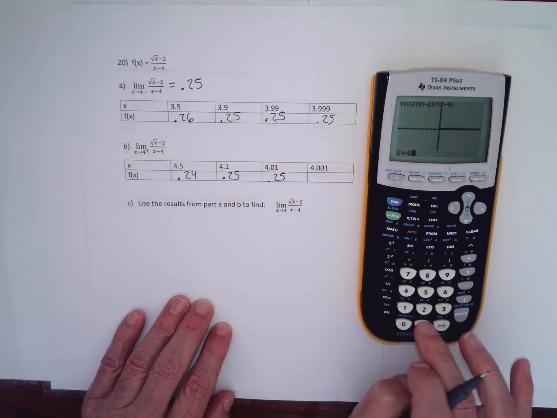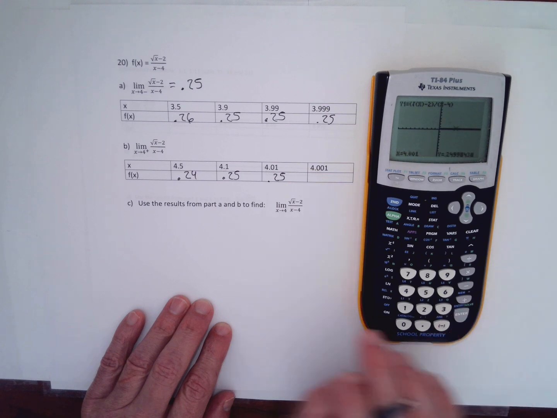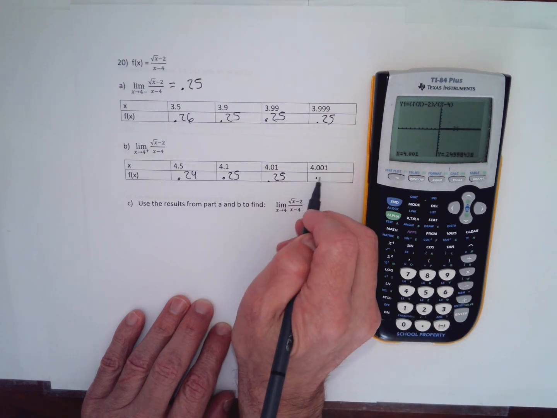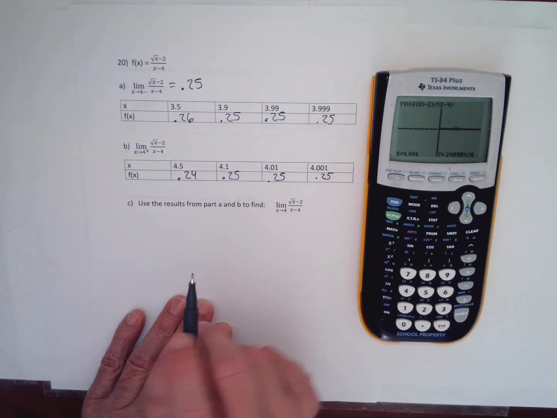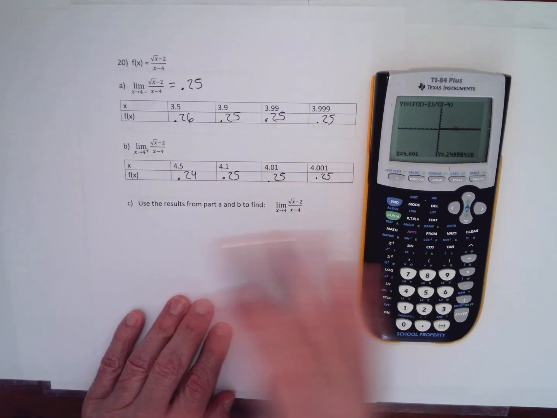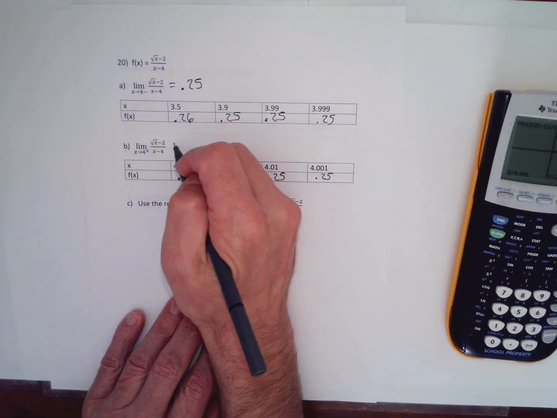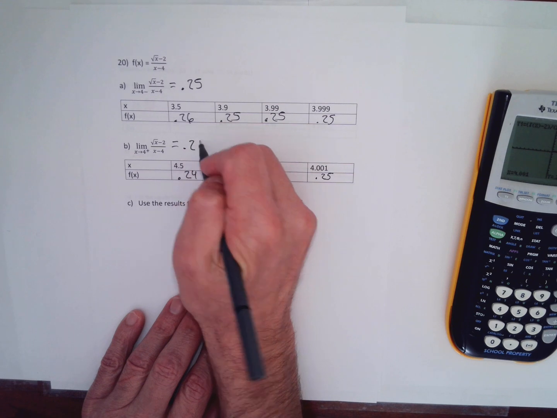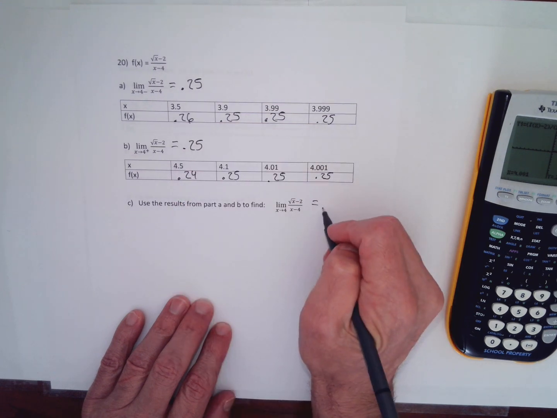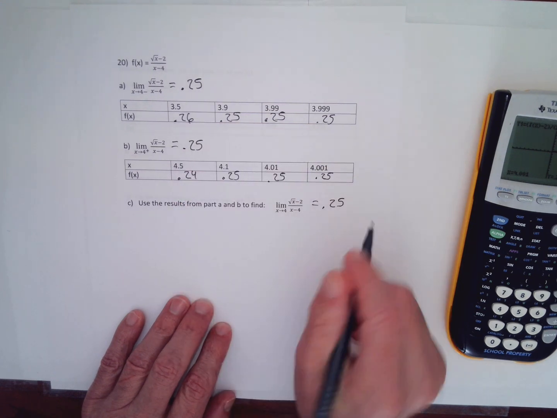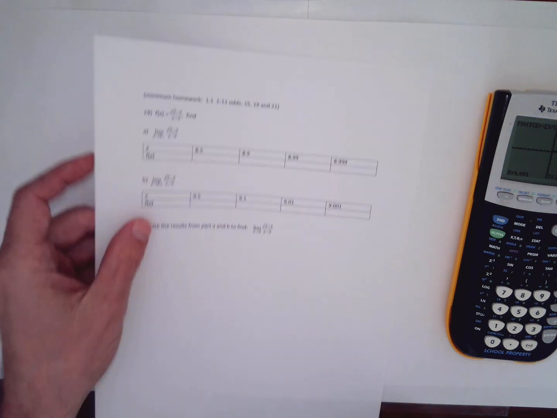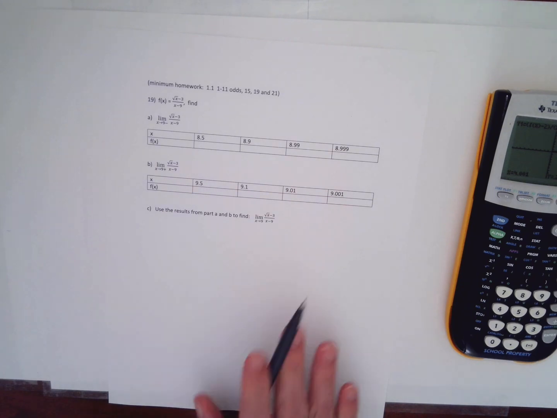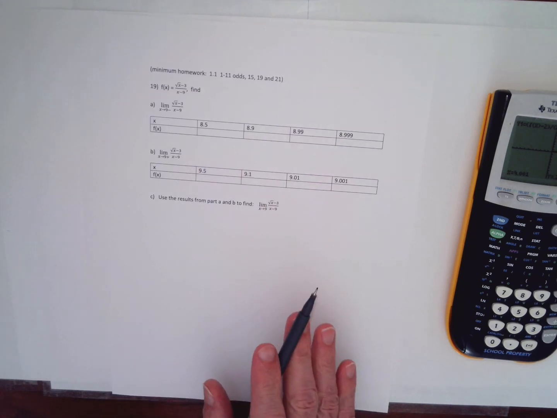And 4.001, if I round to 2 decimals, again 0.25. So if I'm just rounding to 2 decimals, eventually I get to the limit pretty quickly. Both the left and the right-hand limit are 0.25, which makes the two-sided limit 0.25. Your problem 19 is exactly that, except I think it's going to be 0.33, but I'm not sure.